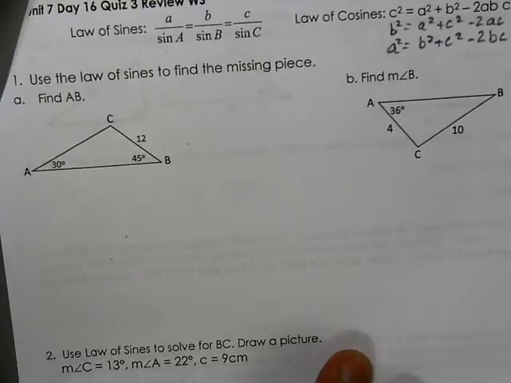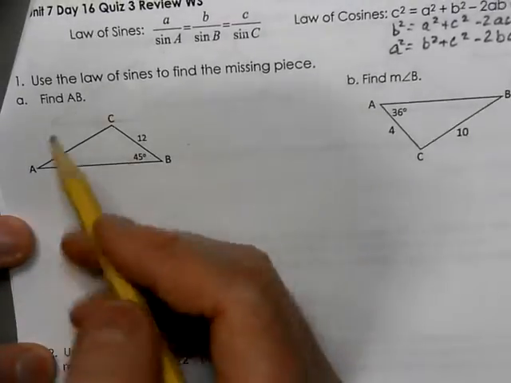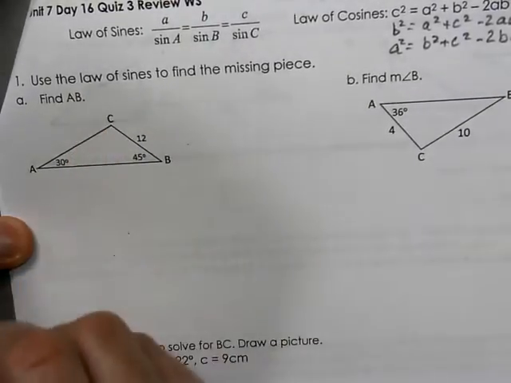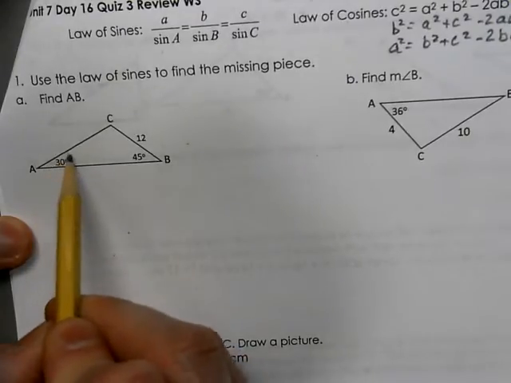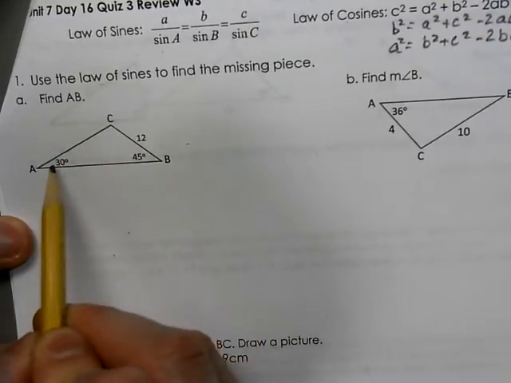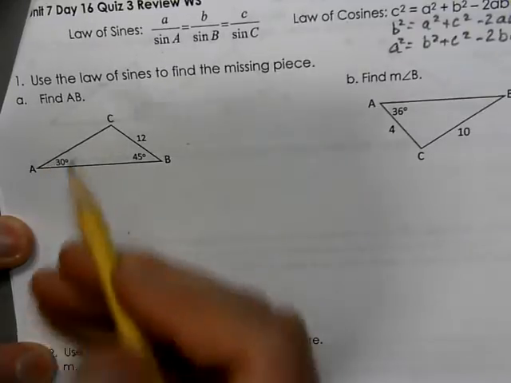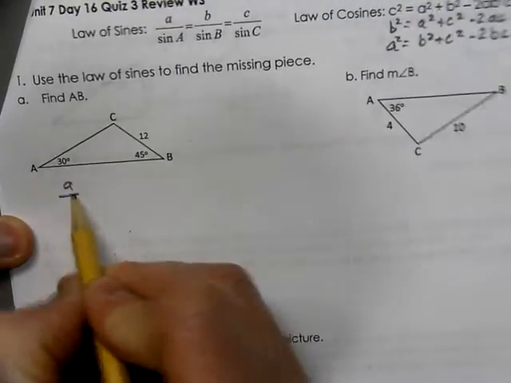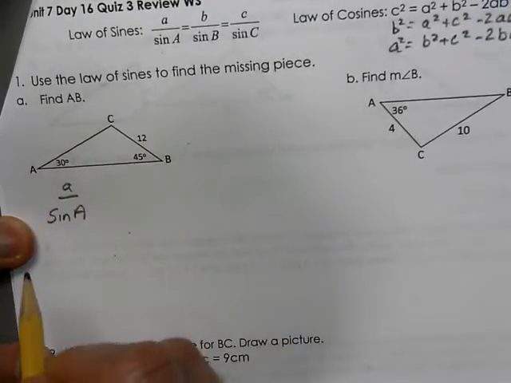So now we have to decide which of the laws we're going to use for each type of problem here. It is giving us a hint that we use law of sines, but let's take a look at what they give us. Here they're giving us angle 30, but they're also giving us the side opposite. So they're giving you side A and the angle A. So when deciding which sine to use, we know that we're going to use a fraction with the A's.